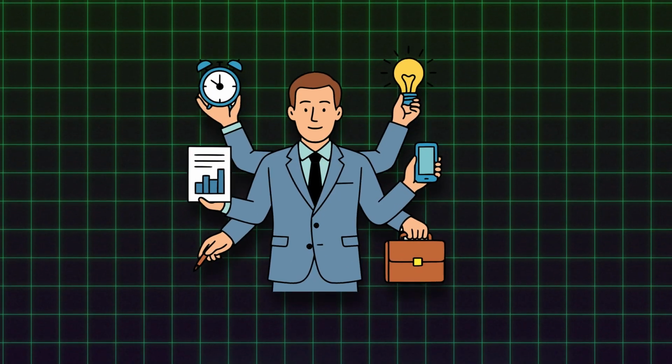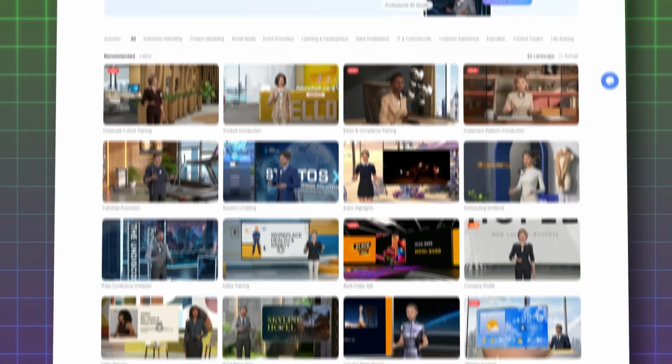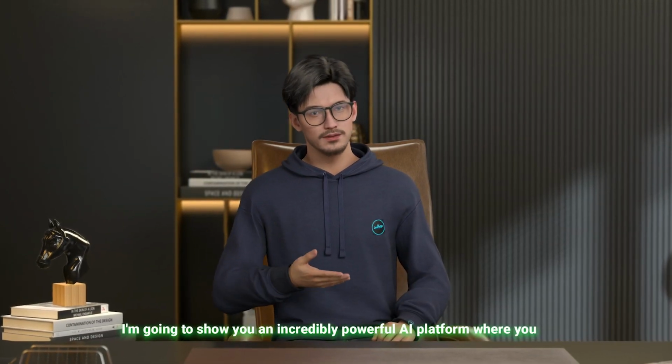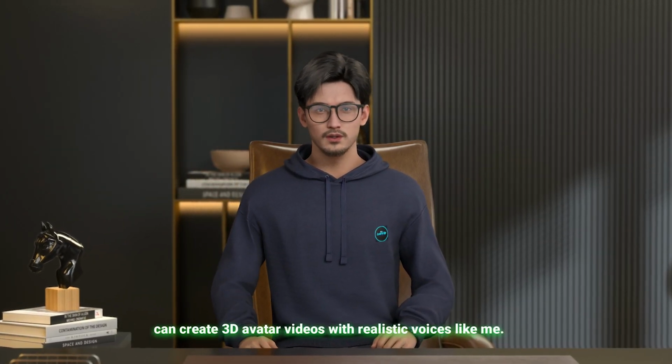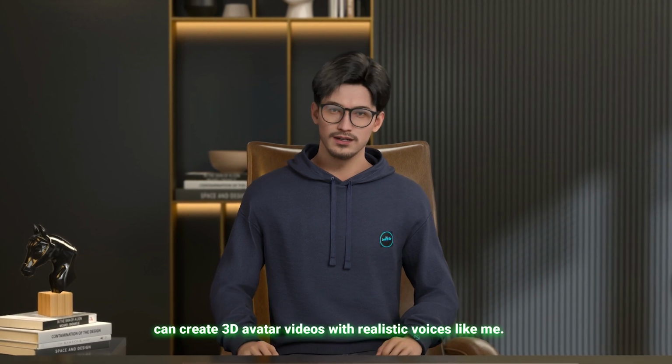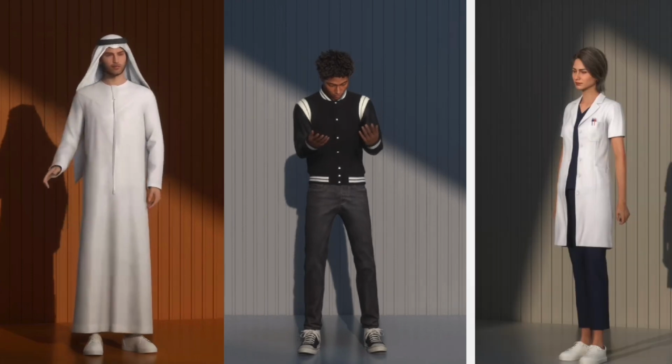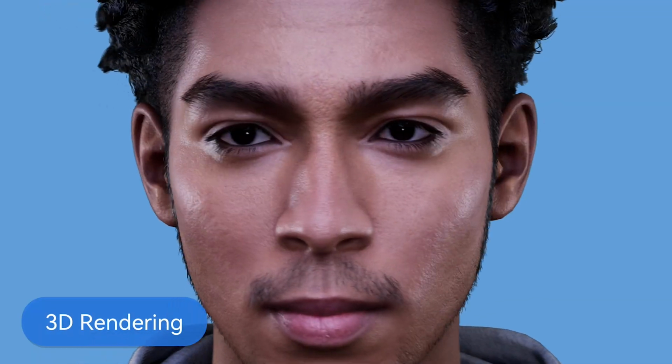Creating high-quality 3D avatar videos used to require advanced skills and expensive tools, but not anymore. With this simple platform, anyone can do it. Today, I'm going to show you an incredibly powerful AI platform where you can create 3D avatar videos with realistic voices like me. Not only that, here you can also do different movements, animations, and real-time customizations for your character as you wish, which will make your videos realistic and dynamic.